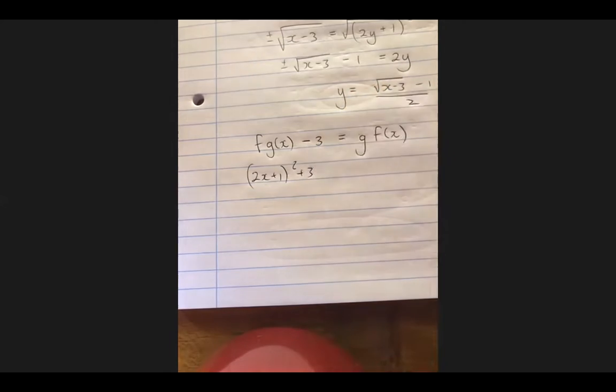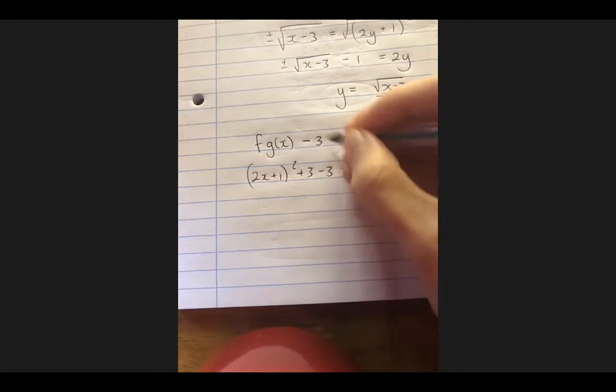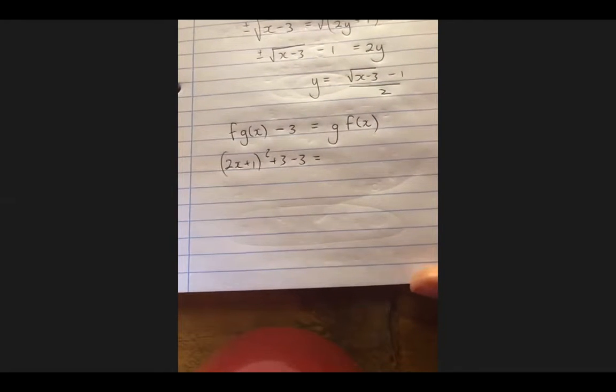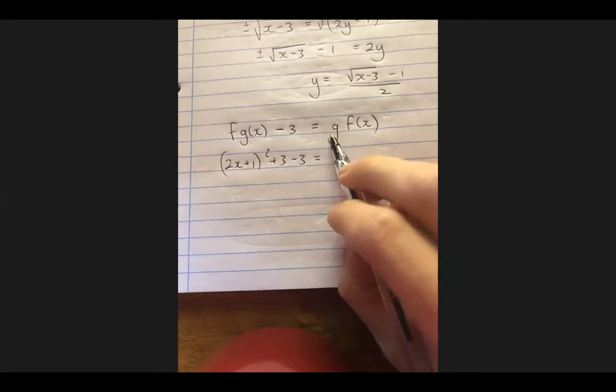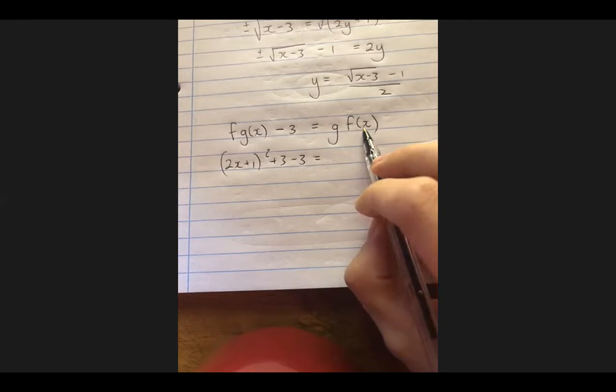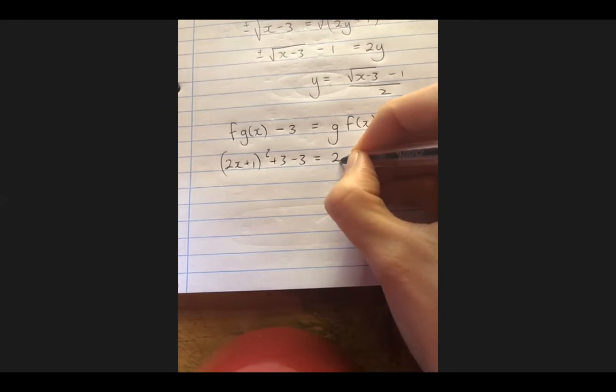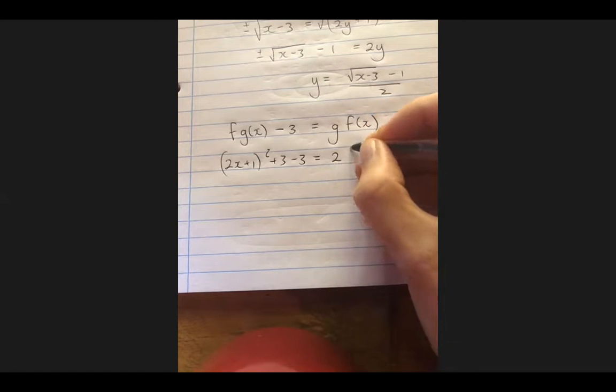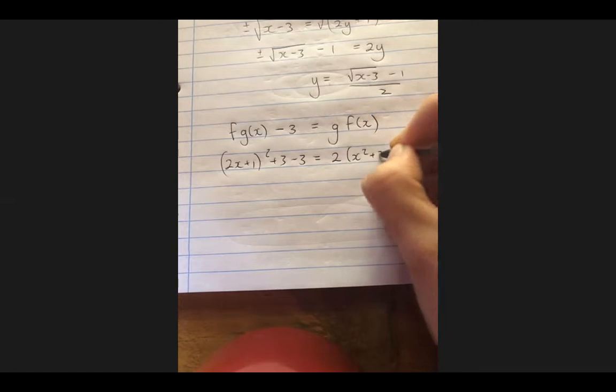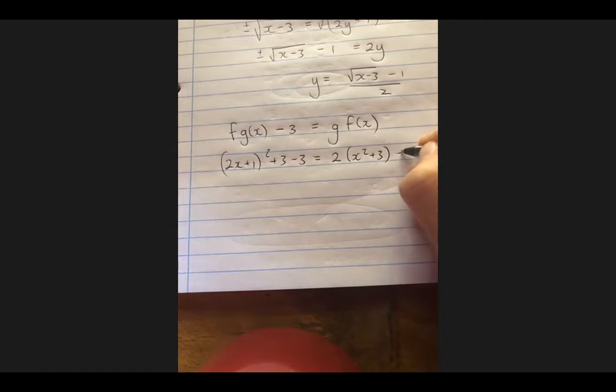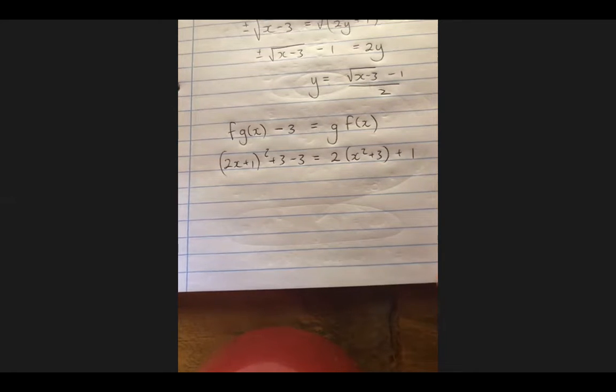This was f of g of x. Now be careful, after f of g of x, they also say minus 3. So don't forget them, there's minus 3. And then they want you to create g of f of x, which means into g, which was 2x plus 1, you sub your f. So this is like the other way around. But still, brackets are your friends, right?